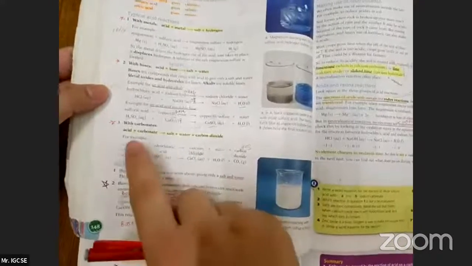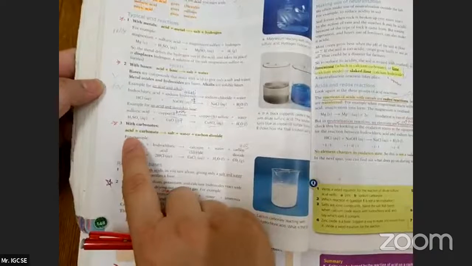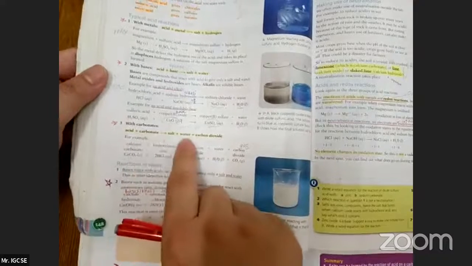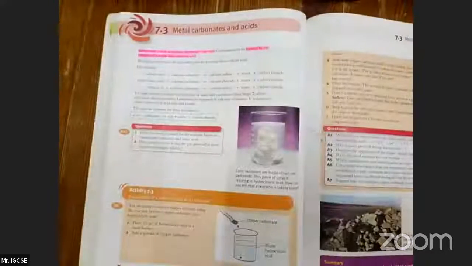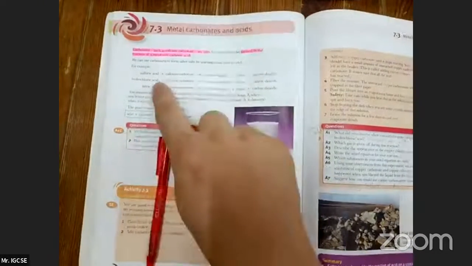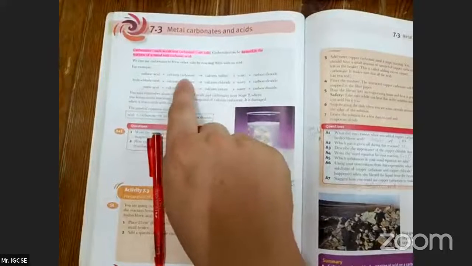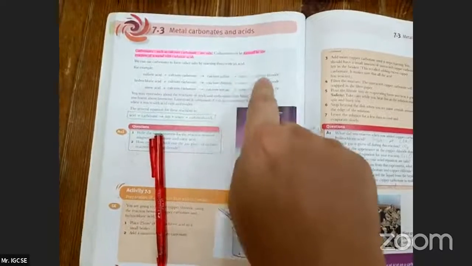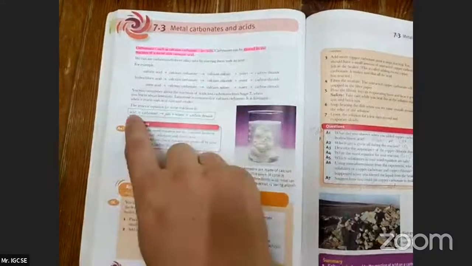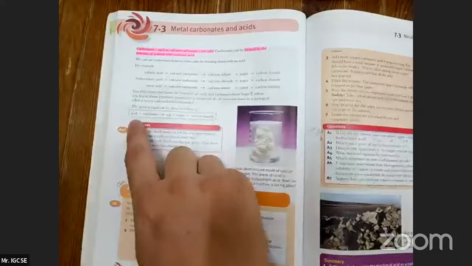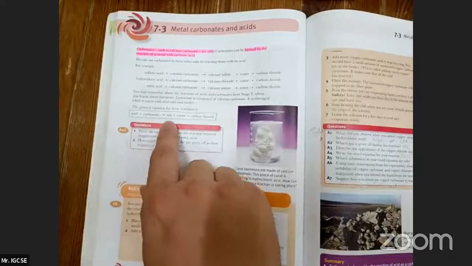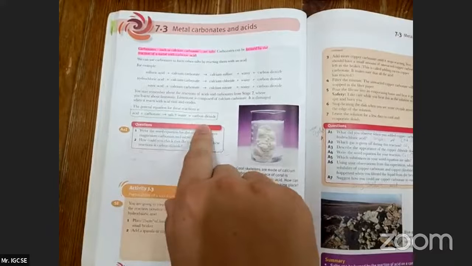Okay, the carbonate. So this is the general formula: acid and carbonate gives salt, water, carbon dioxide. You can see this is the general formula. Acid, carbonate, salt, water, carbon dioxide.